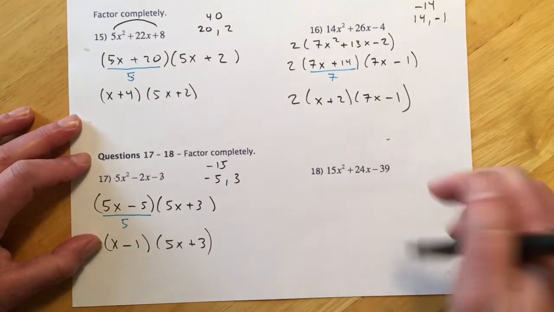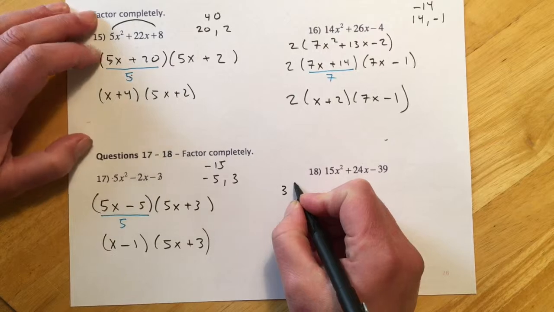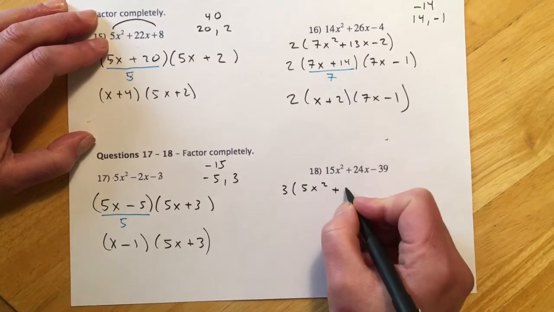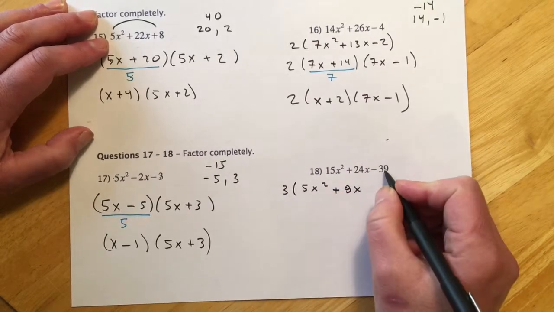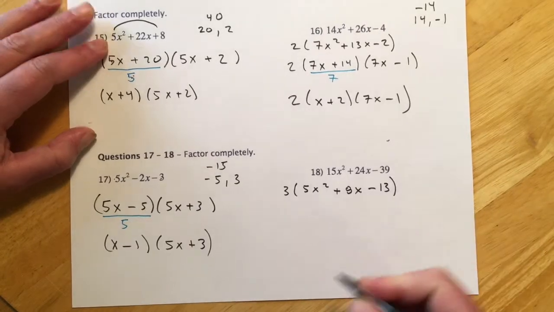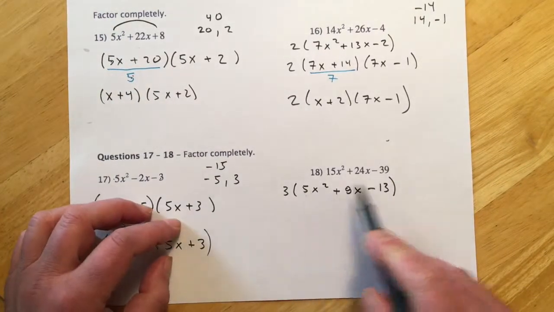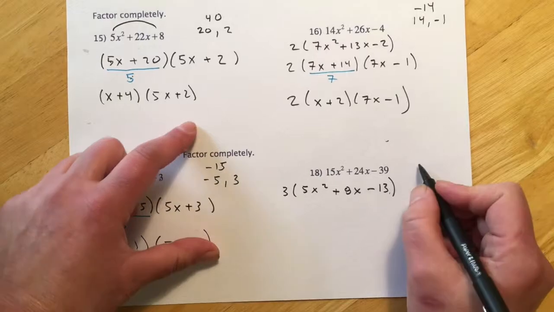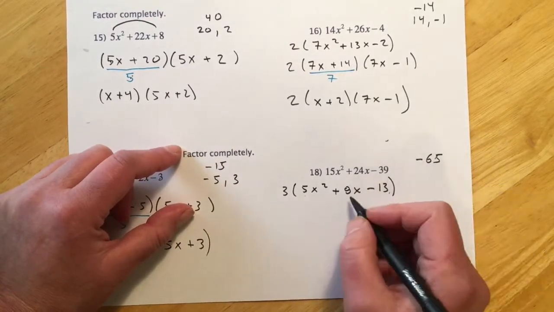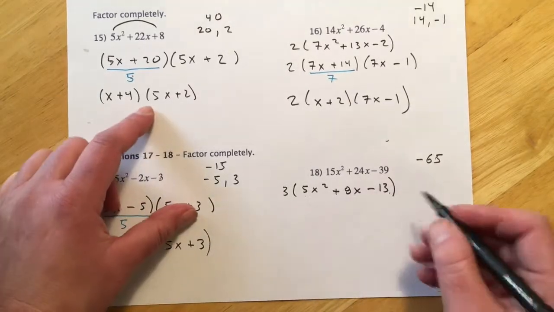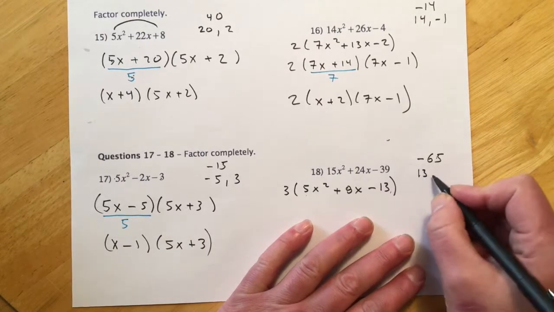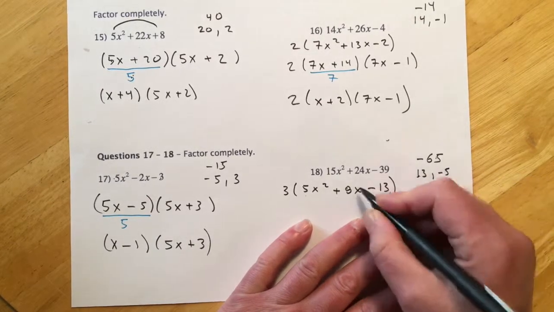18, looks like we can get a 3 out of there. So that's going to leave me a 5x squared right there, a plus 8x. And 3 into 13 would be, 3 into 39 would be 13. And so now we're going to go 5 times negative 13, and that's going to give us negative 65. And then what multiplies to be negative 65 and adds to be 8 is the same 13 and 5, right, that I was just working with. This time it'll have to be a positive 13 and a negative 5 to get the positive 8 in the middle.